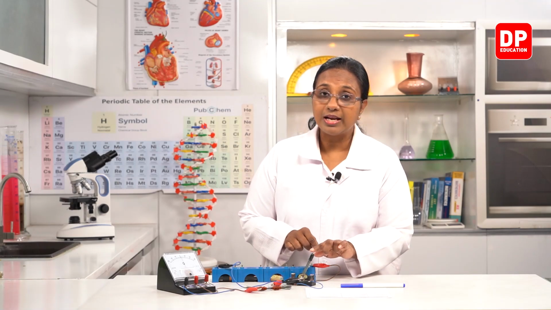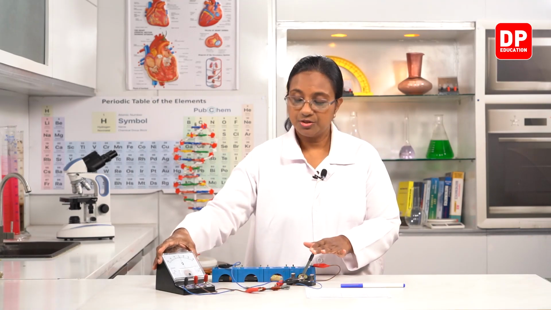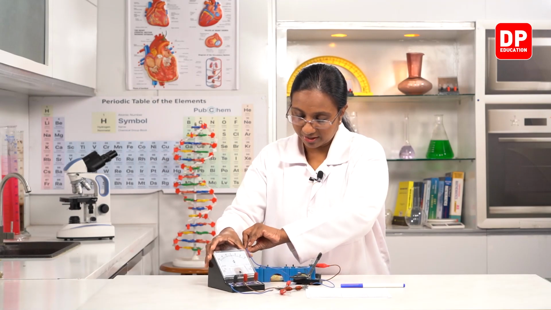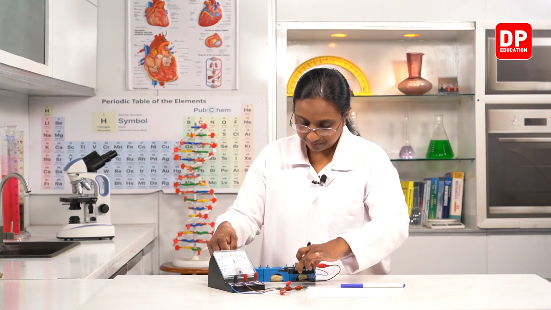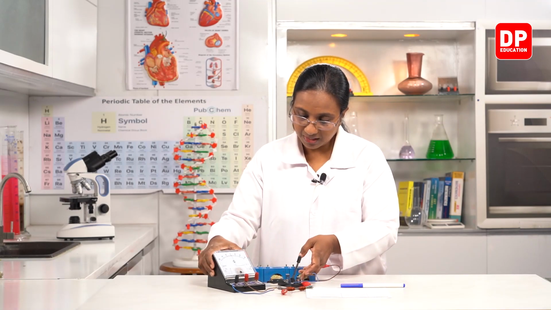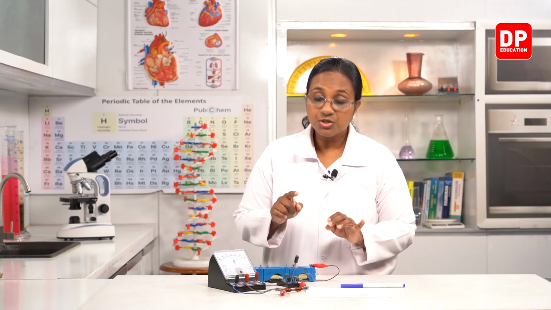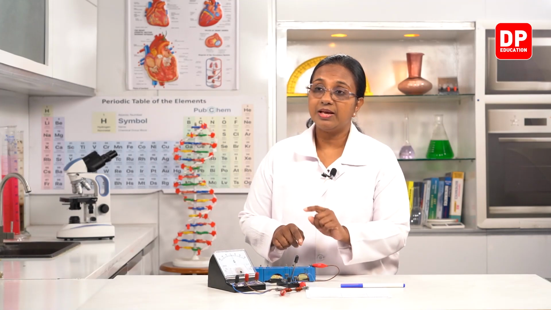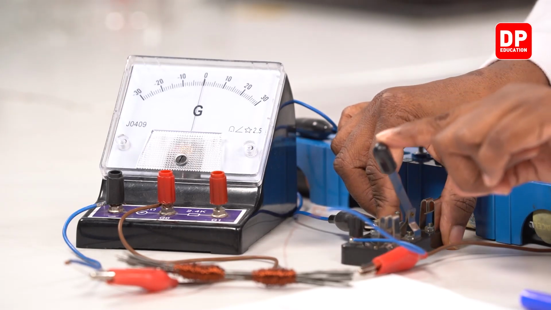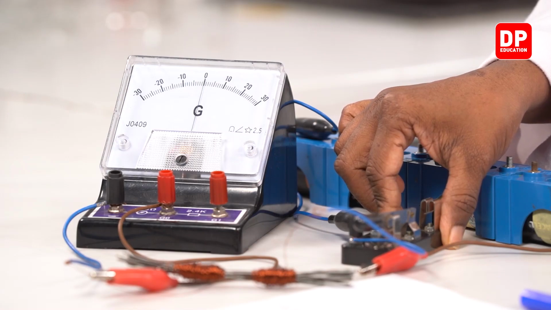Now observe when I close the switch, observe the galvanometer. So now I'm going to do the activity. We will get this a little bit closer so that you all can observe the change. Now I have the switch and the galvanometer. You can see the coil is also here. So you have to observe what happens when I close the switch. So now I'm going to close the switch. Observe. Now did you all see a deflection there?